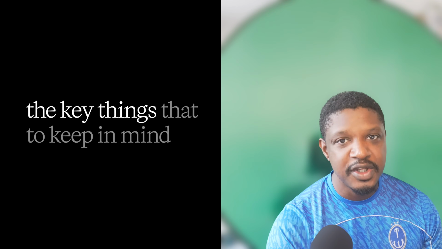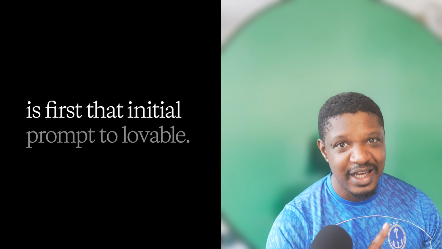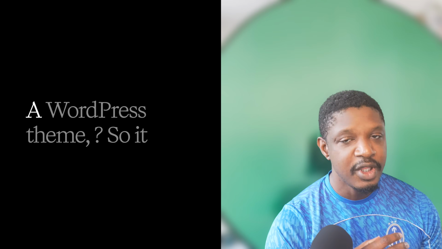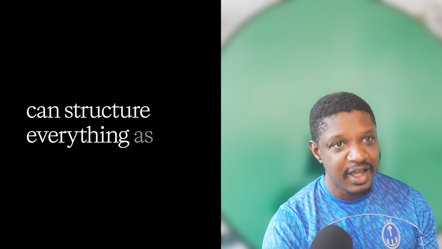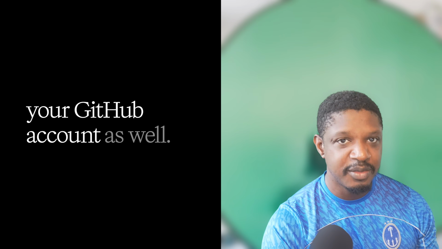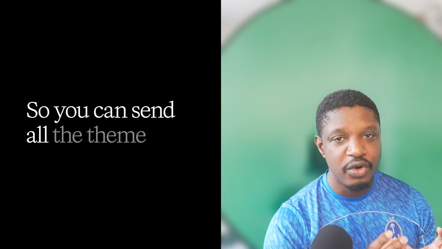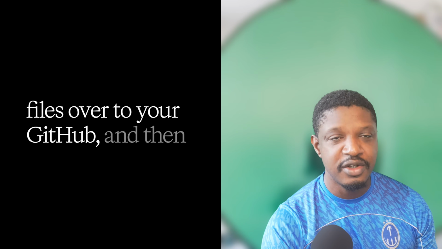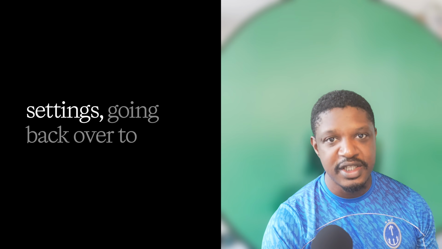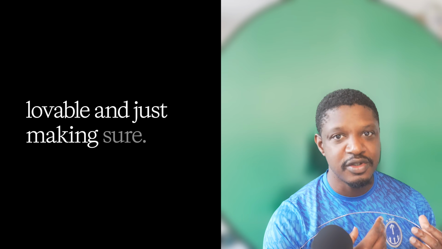Sort of the key things to keep in mind is, first, that initial prompt to Lovable. So you have to let it know beforehand that you're going to convert it into a WordPress theme so it can structure everything as it's supposed to. So that's a key component. Just make sure you connect up your GitHub account as well, so you can send all the theme files over to your GitHub, and then you can download it and upload it from there. And then just fine tune it by checking out each individual setting, going back over to Lovable, and just making sure it's working as it's supposed to.